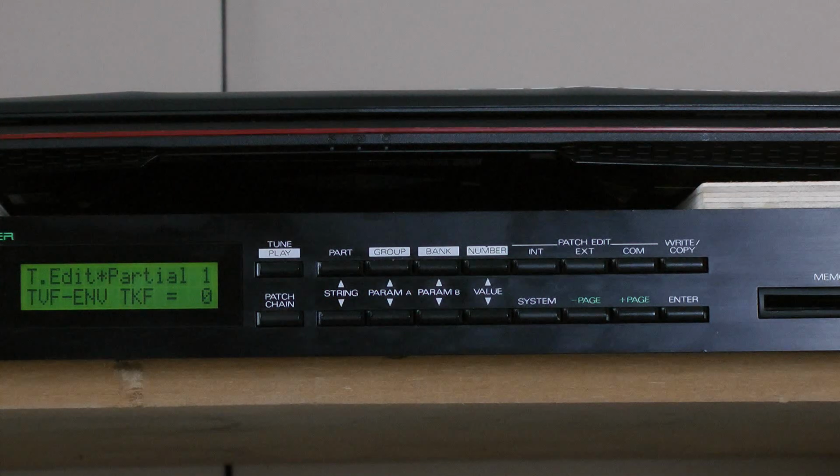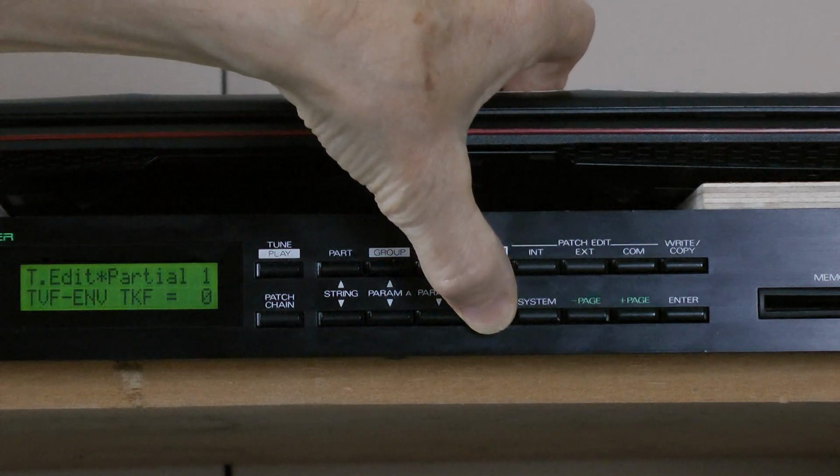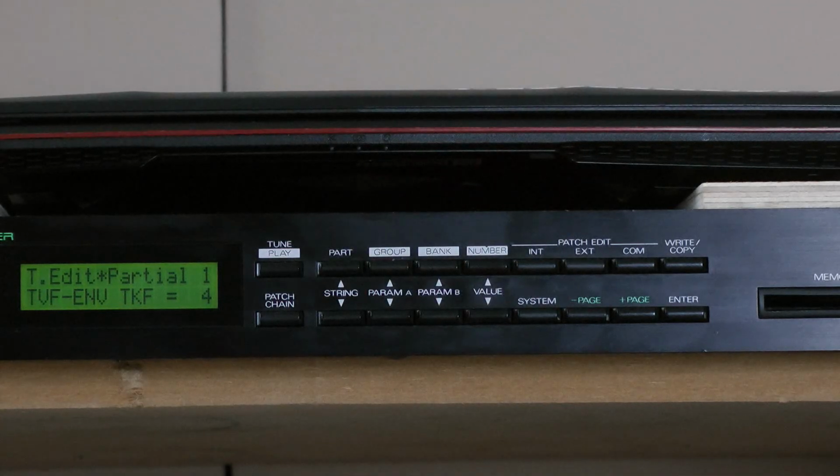At 0 settings, if I press a lower note and a higher note, and then reset the time key follower to its highest value and play the same notes again, you'll hear the envelope has moved. The attack time has moved forward to a longer time, and the upper octave has shortened the attack time.